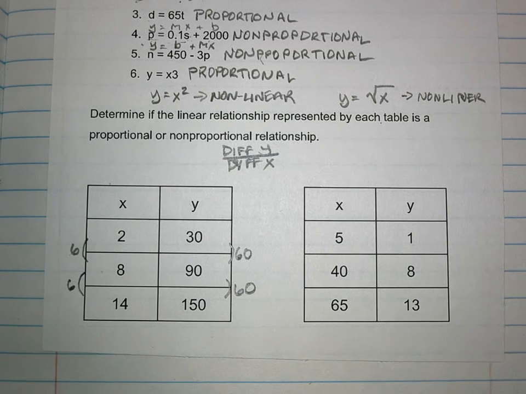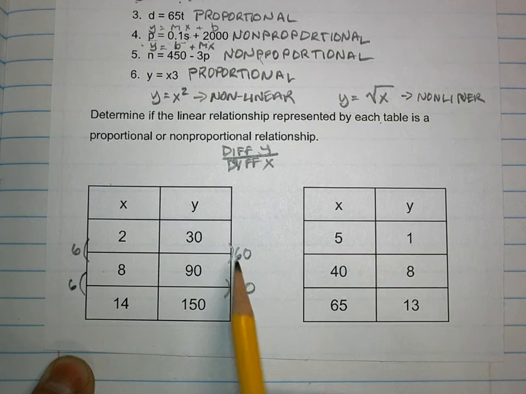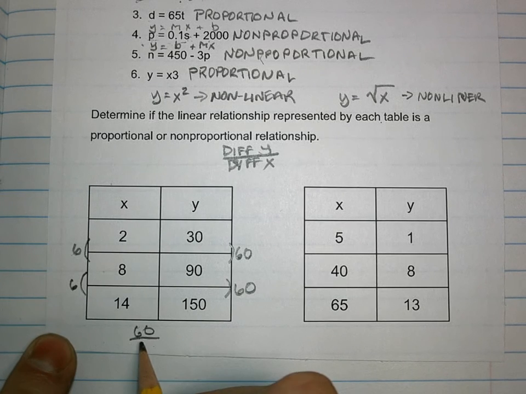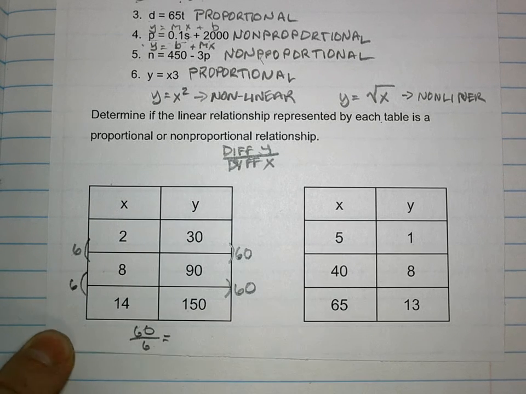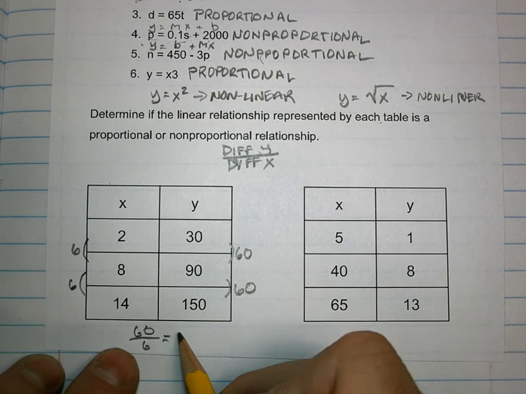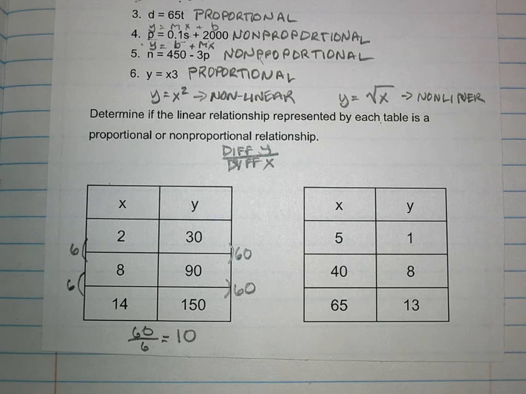Let's find out by regression if it goes back. So I'm going to put the difference in y, which is 60, over the difference in x, which is 6. What does 60 divided by 6 equal? 10. So what this is saying here is my slope is 10. So it's not proportional. No, we're good.